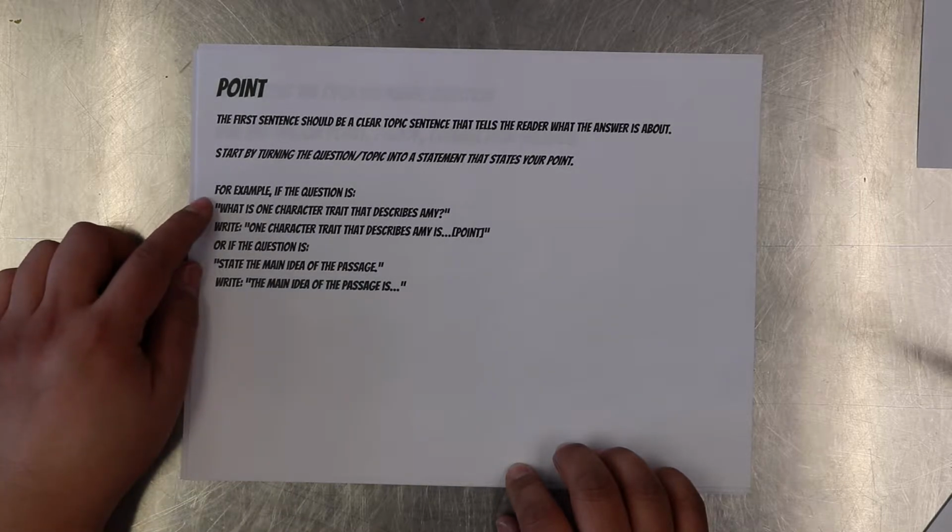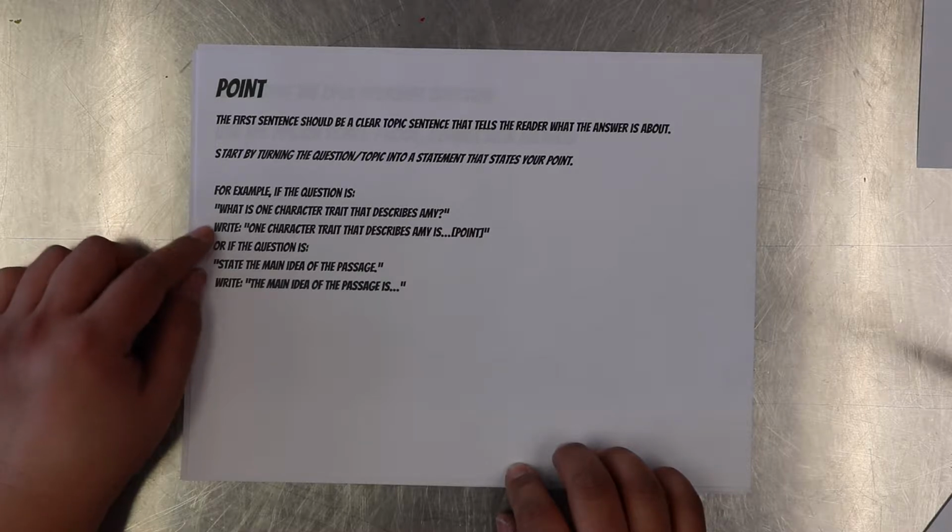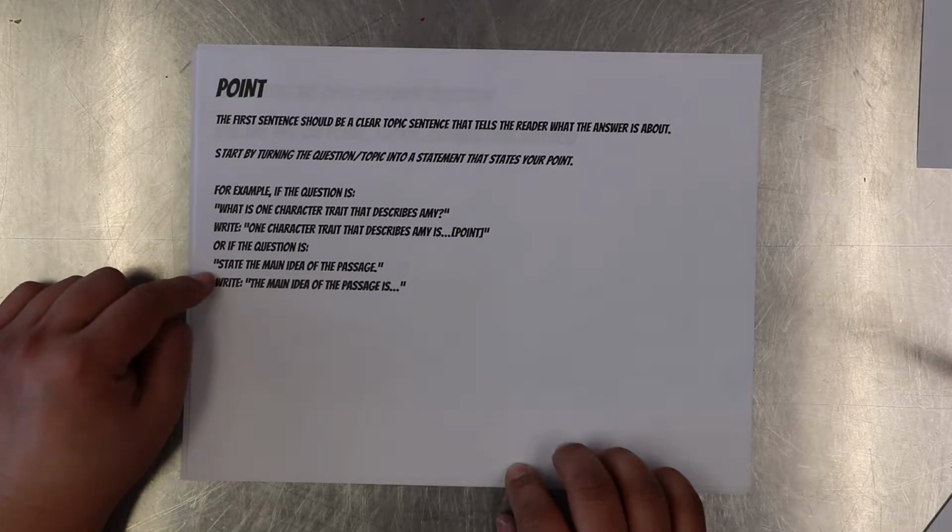Okay, so for example, if the question is, what is one character trait that describes Amy? You would write, one character trait that describes Amy is. Or in this case, state the main idea of the passage. Then you're going to write, the main idea of the passage is.